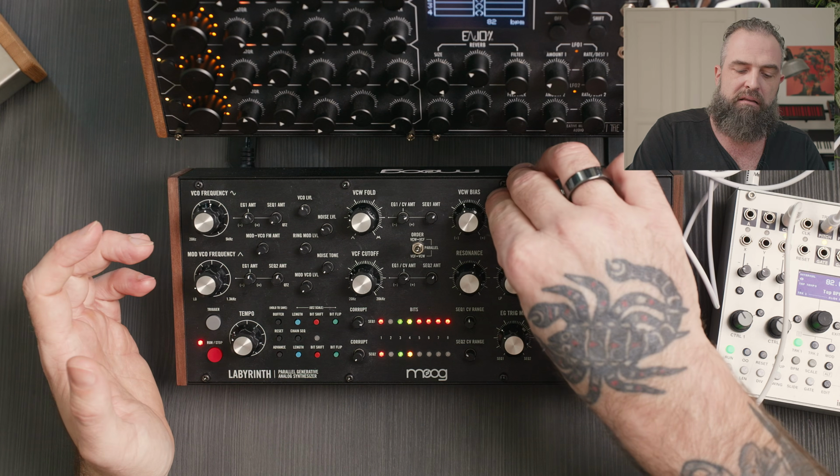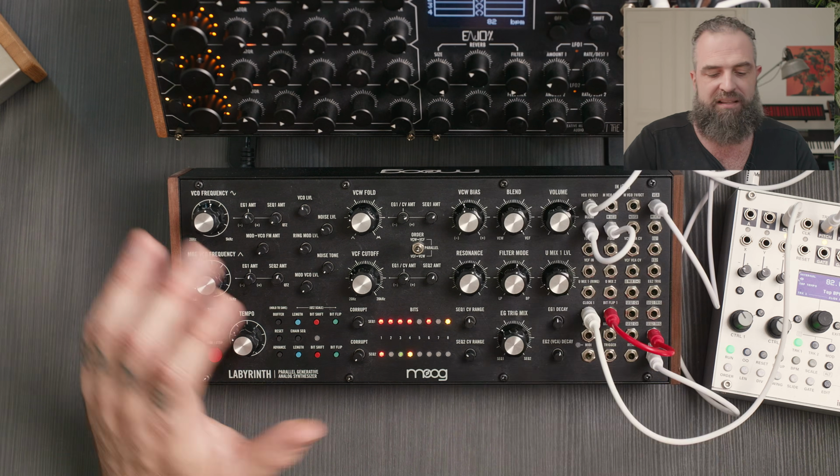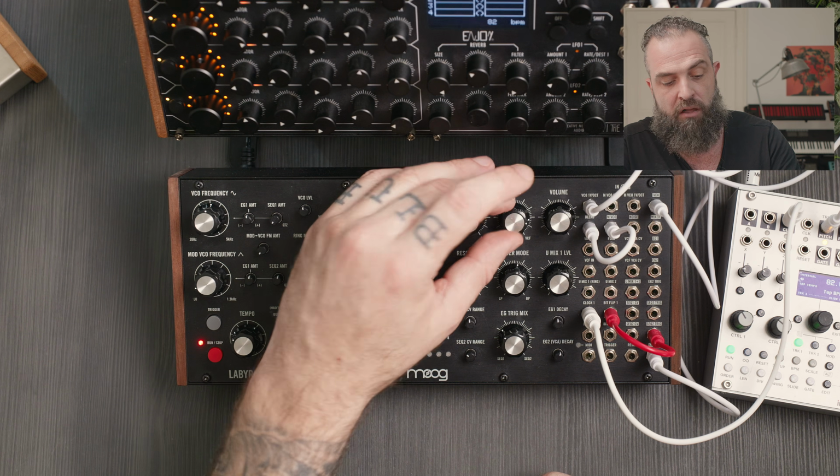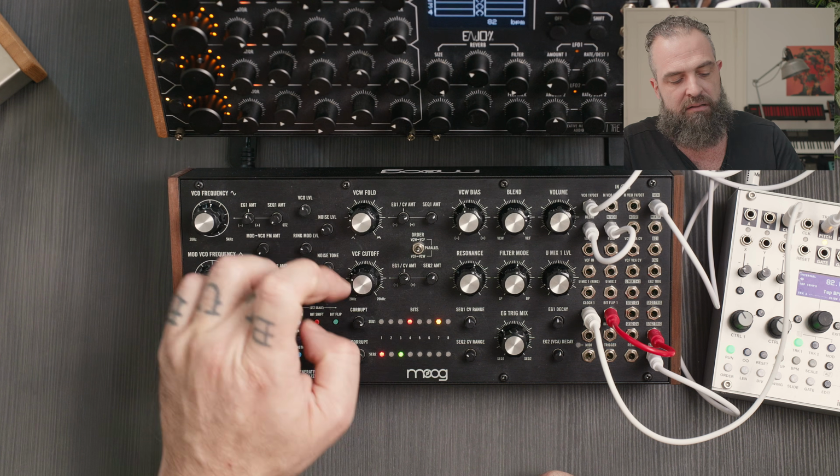For me, this is gorgeous already. This is something that I don't have with other synths. I love how blending these two signals makes this super crunchy, interesting tone.